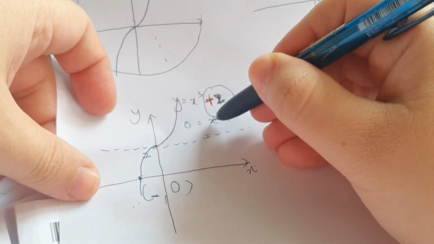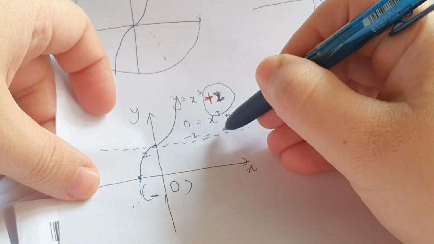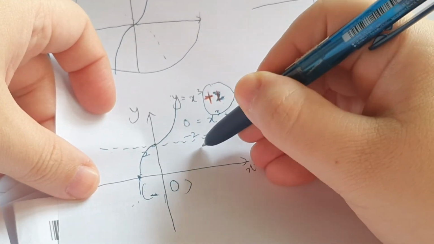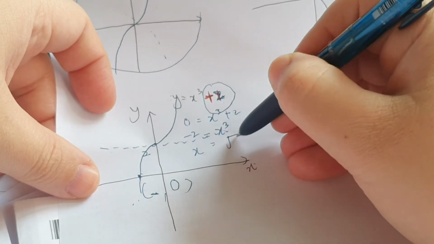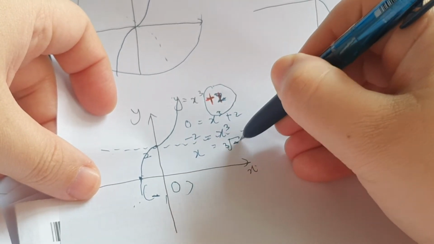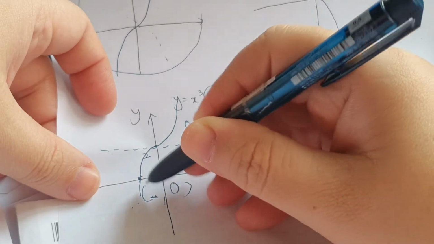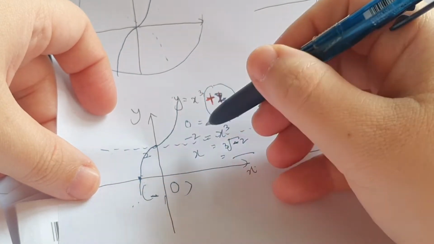Then you find x, right? You minus 2 both sides. Cube root both sides. You press the calculator, you will get the 3SF value here. Okay? So that's how you do it.